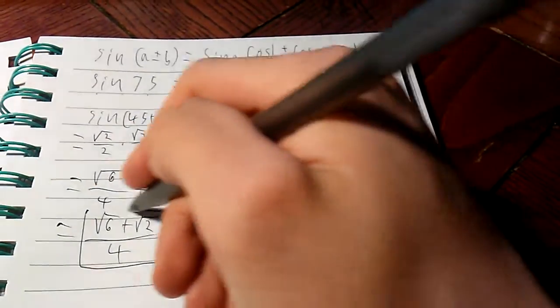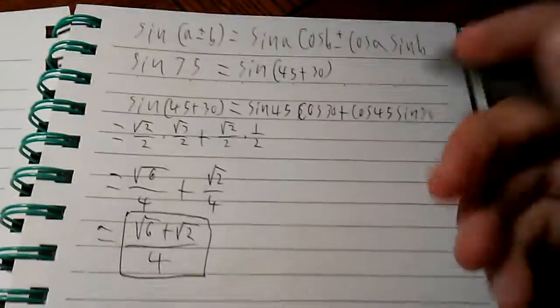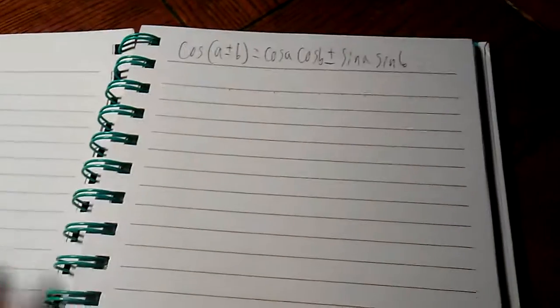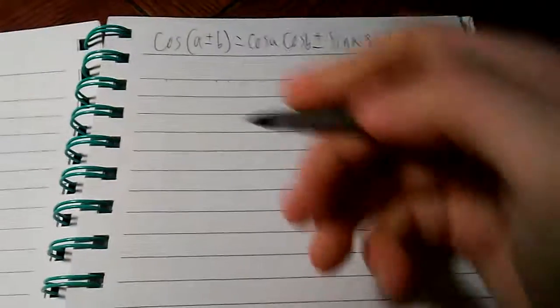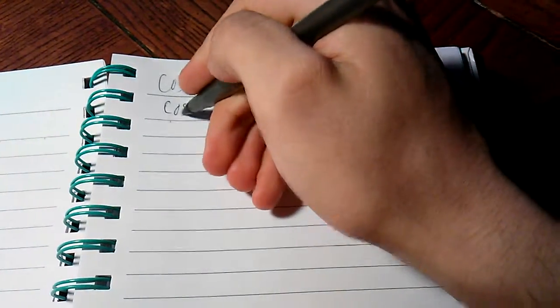It's your exact value. But now, let's talk about cosine. You knew I was going to do that. You're catching on, I'm sure. You're intelligent. So for cosine, we're going to use a different number as our example. We're going to find the cosine of 105.